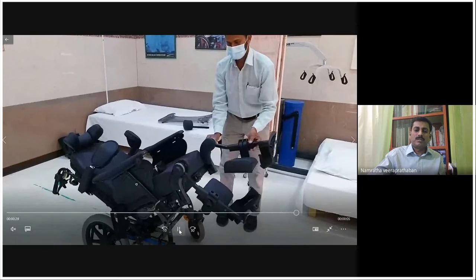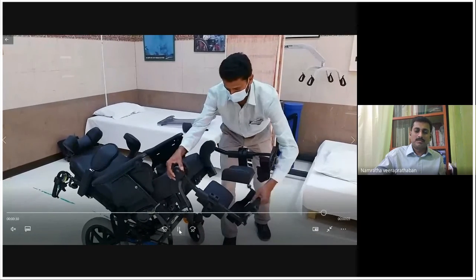You can see the elevating angles. You can bring it to 180 degrees.